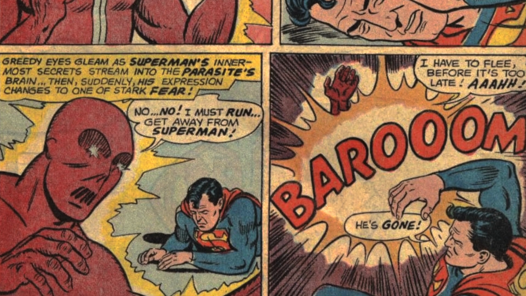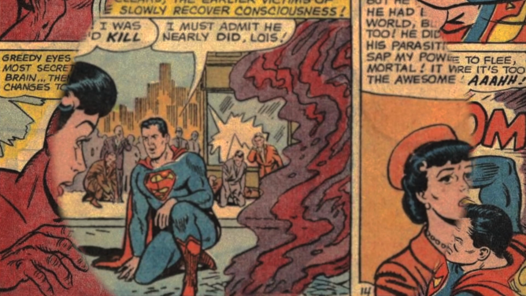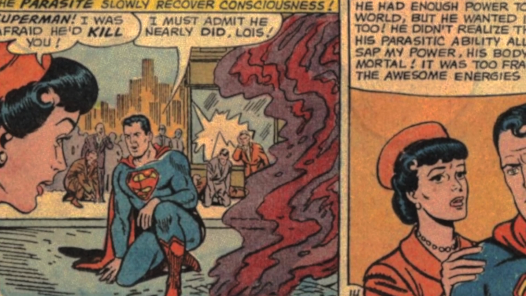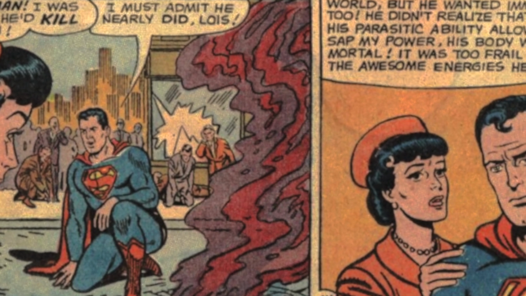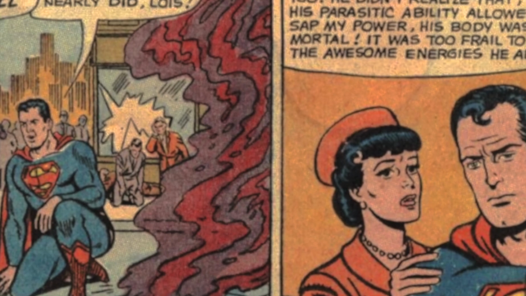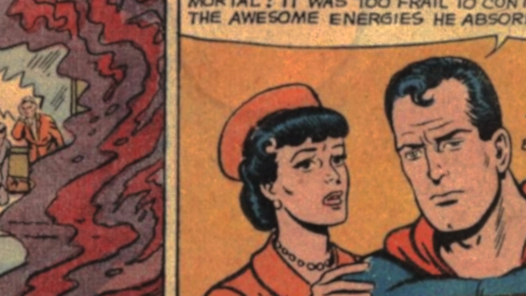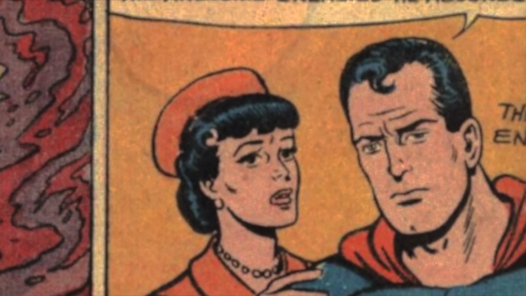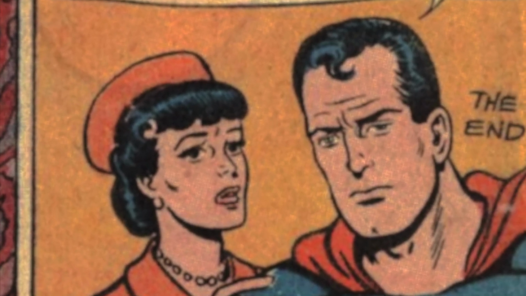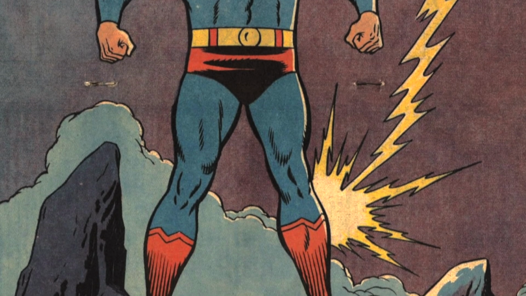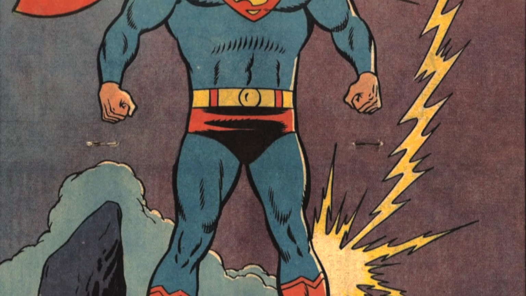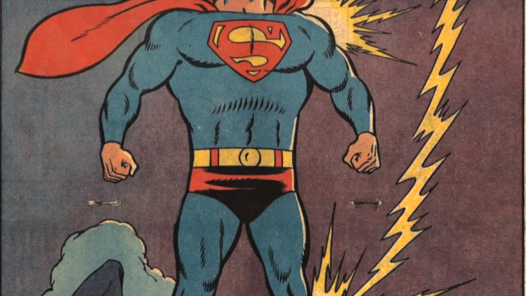Parasite's internal furnace builds to a critical mass, and the inevitable result is self-combustion. Parasite dissipates in a haze of purple fume. Lois runs to comfort Superman, who explains that even though Parasite could absorb his powers, his body was still mortal, still human. It could not contain the awesome energies of a Kryptonian. Thus ends Action Comics issue number 340 and seemingly Parasite himself, at least for a while.